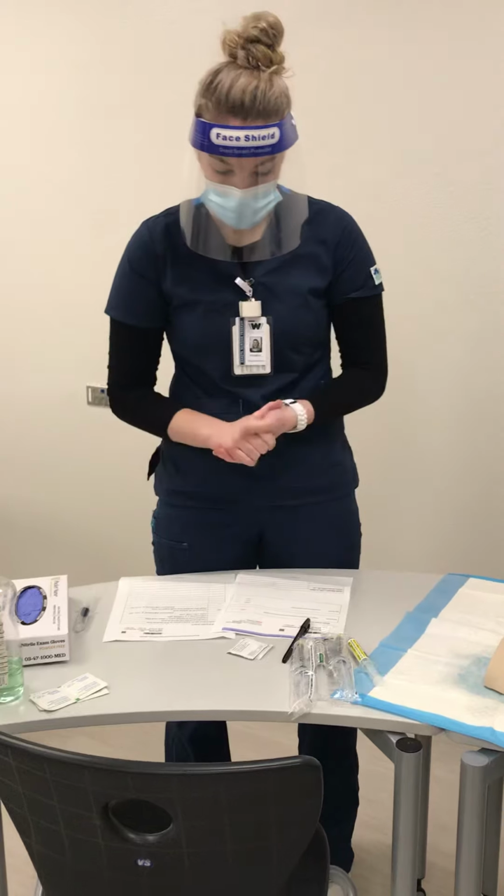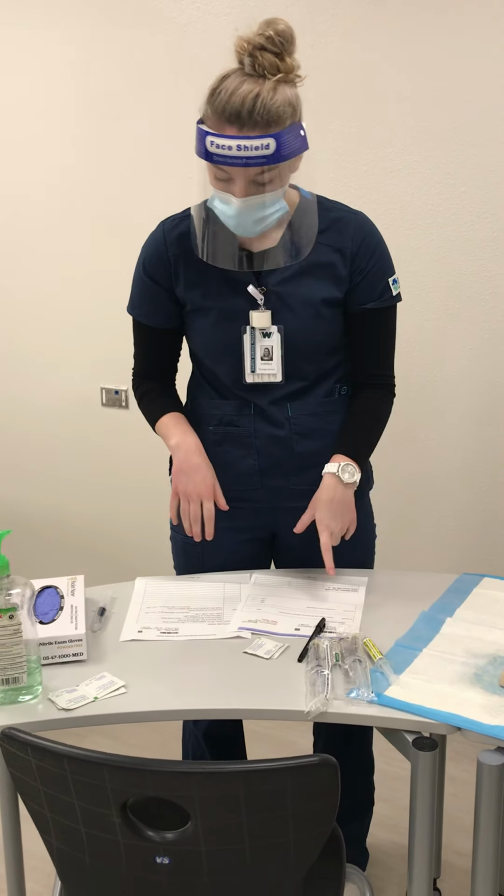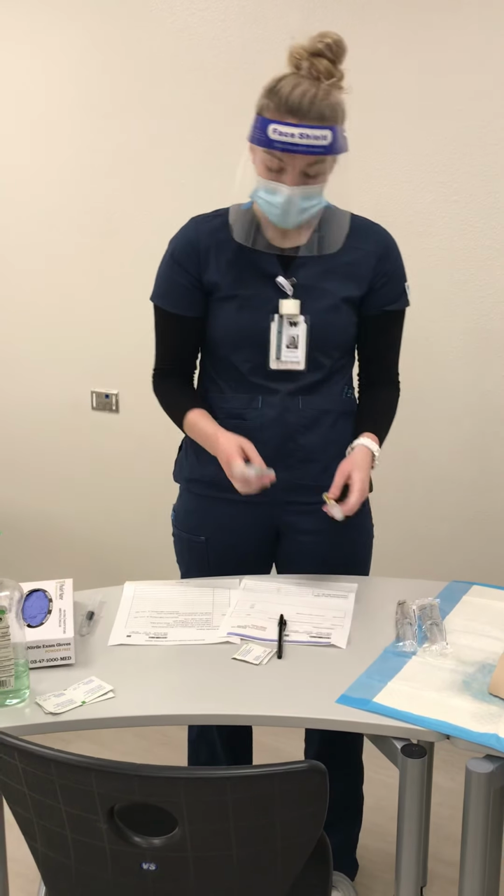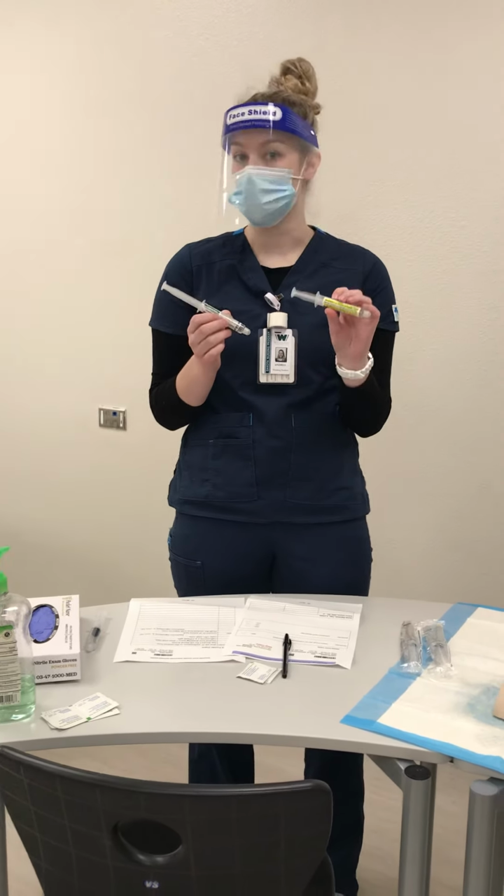So I'm going to perform hand hygiene, and now I'm back in my bedroom because I see I have an order to administer ceftriaxone 1 gram. So I'm going to need to pull from my Pyxis. I have my 2 saline flushes. I need to pull from my Pyxis my ceftriaxone and my heparin flush as well.